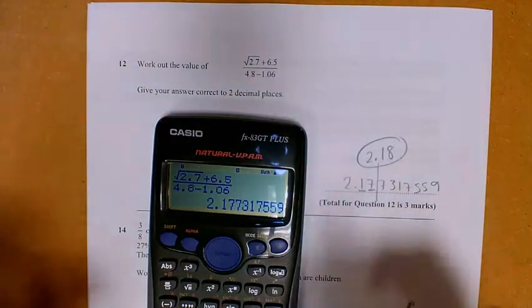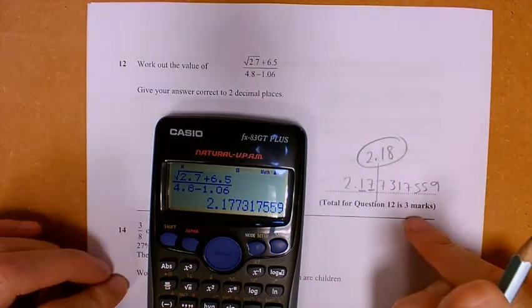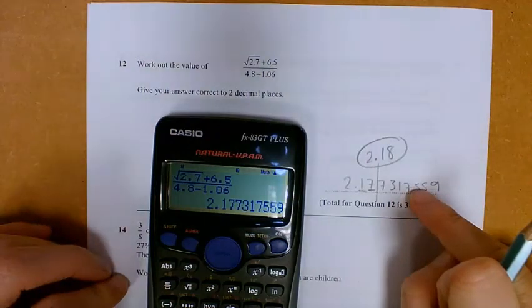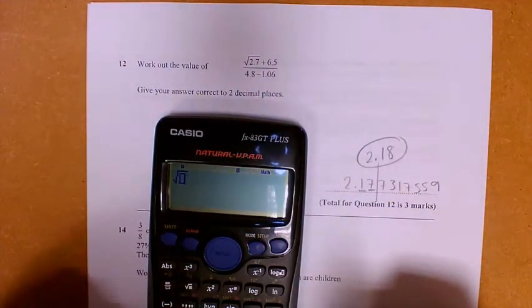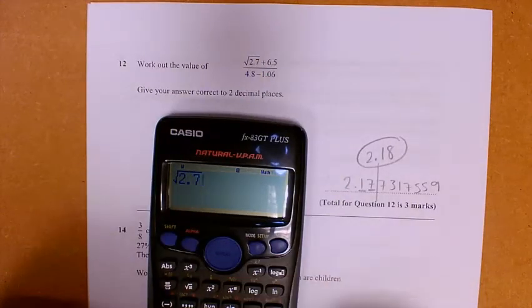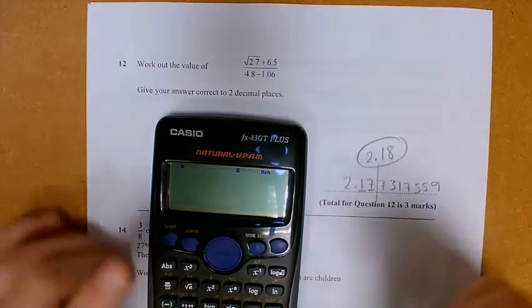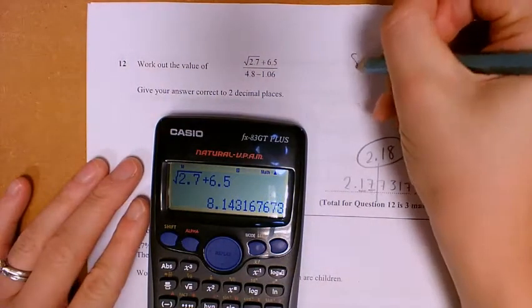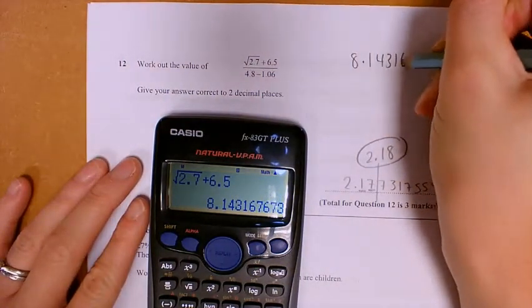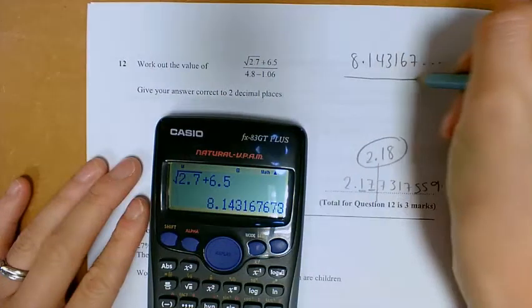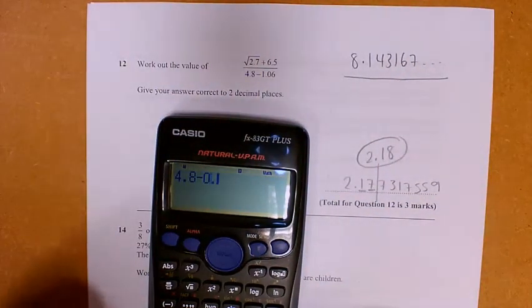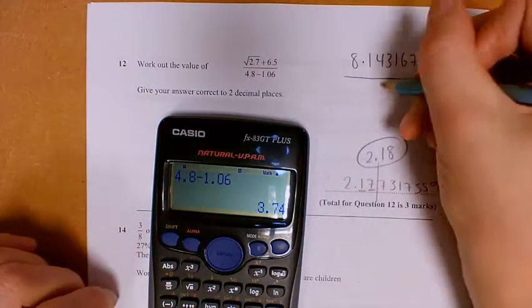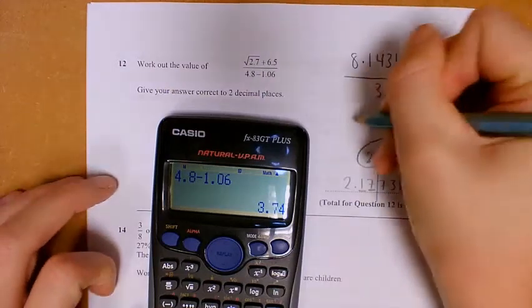Now, we want to, however, make sure that we're getting some marks here. This is a 3-mark question. If this was wrong, we'd get no marks. So let's go back and just write them out separately. So I'm going to do root 2.7, add 6.5. For the numerator, press the SD button, 8.143167, and so on, over, and now let's do the denominator, 4.8 minus 1.06, which is 3.74.